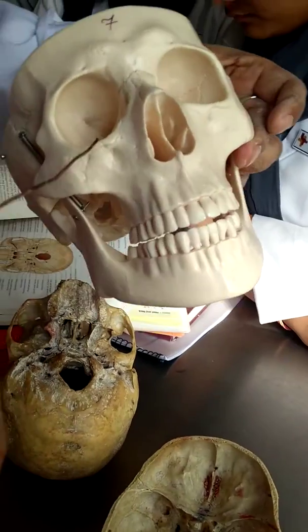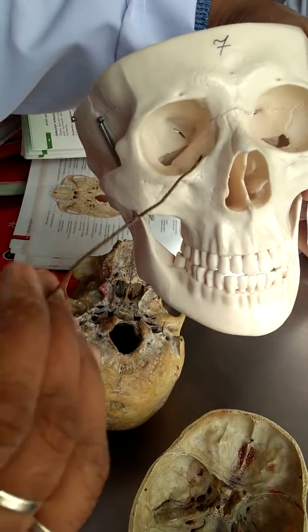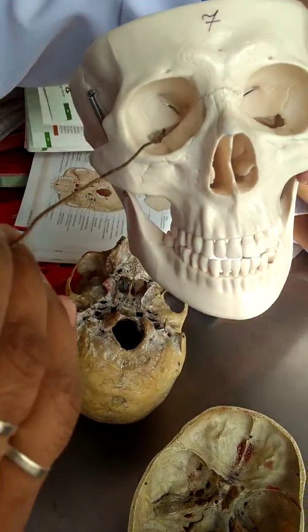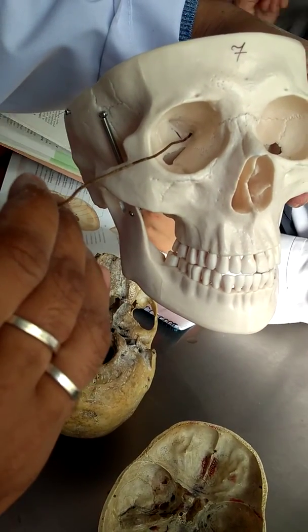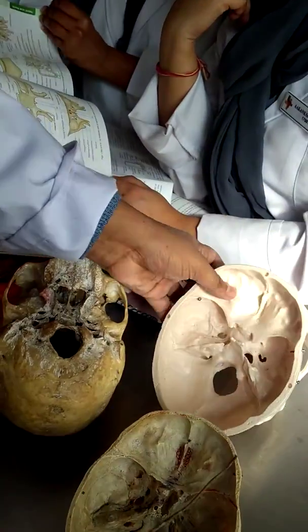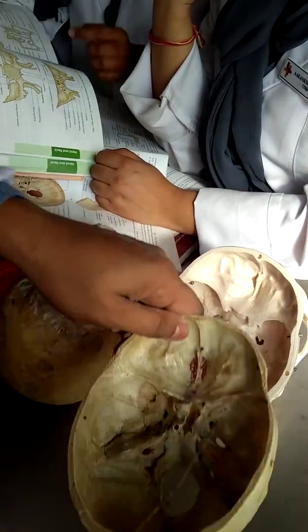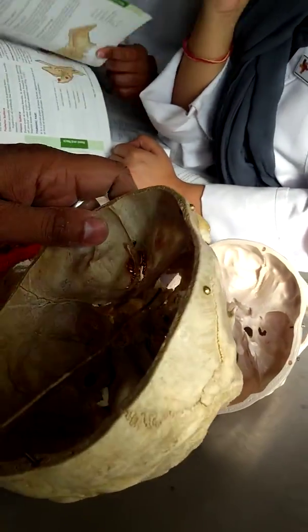We can see this is the orbit. We have the superior orbital fissure, the inferior orbital fissure, and here, although it's not prominent, this is the optic canal. Okay, the second cranial nerve is passing. Then the third cranial nerve, the oculomotor, passes through the superior orbital fissure.